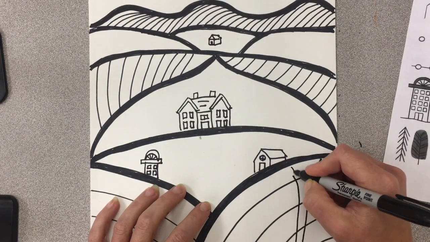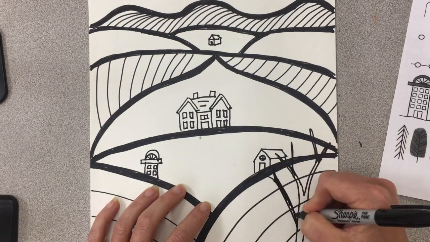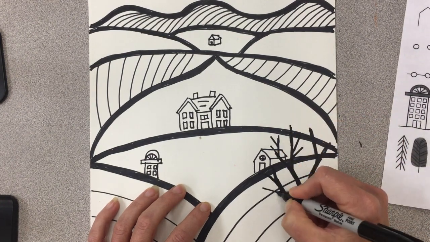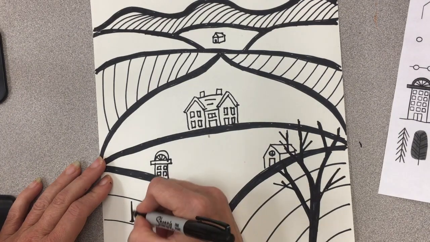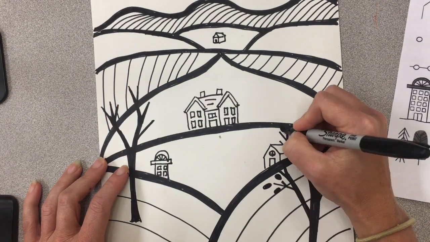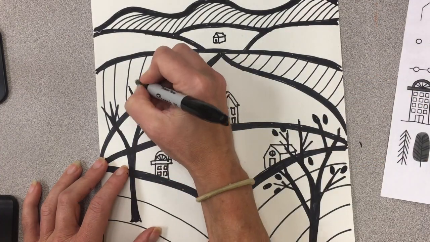Begin adding other things like trees. Begin with the area in the foreground in the here section and make your trees nice and big. Begin with the trunk and then add thinner branches to give the trees this folk art feel. Add dots for branches representing leaves.